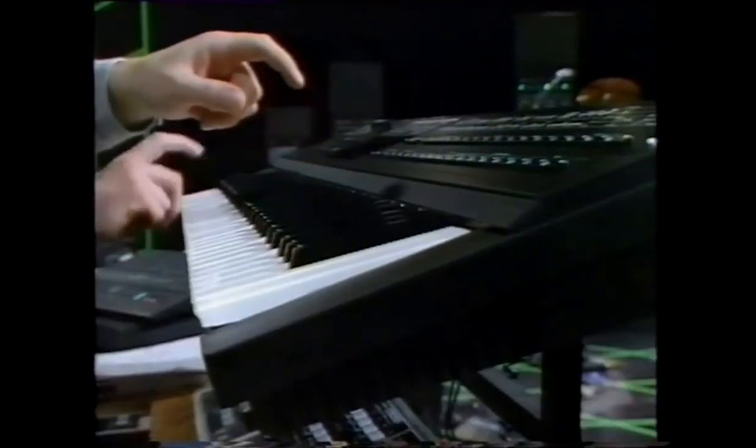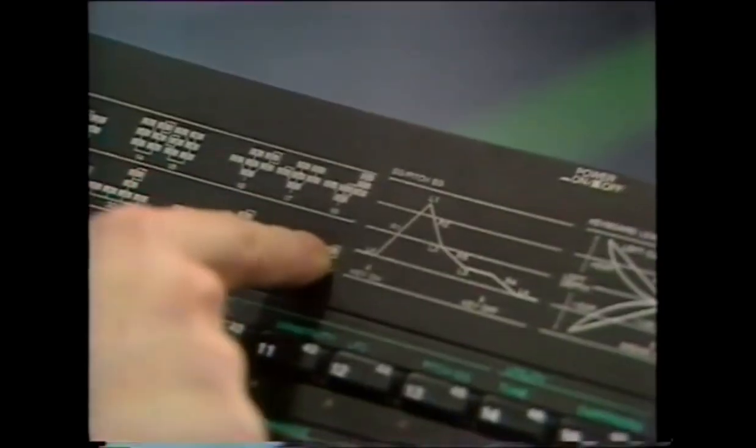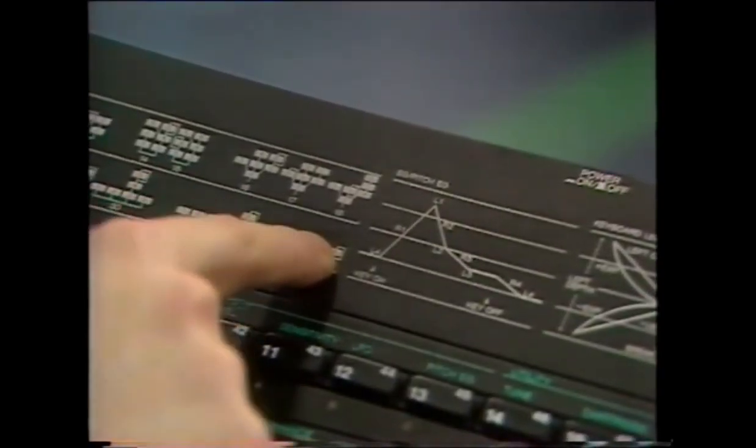You'll notice that if I disable operator 1, here the sound disappears. This is because using this algorithm, operator 1 is the only carrier, and without it the sound doesn't exist. Now you could try experimenting with different algorithms.